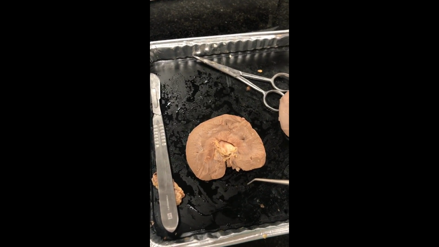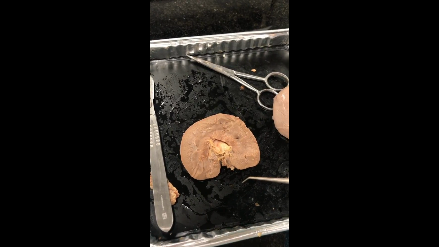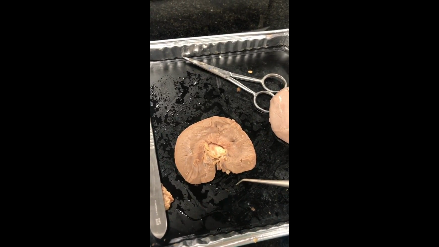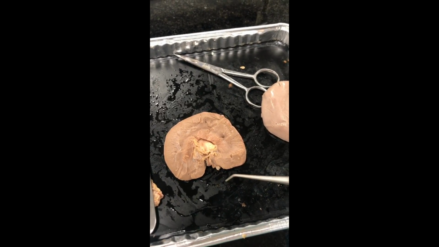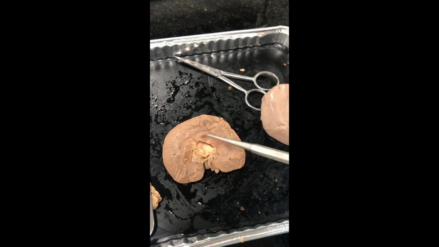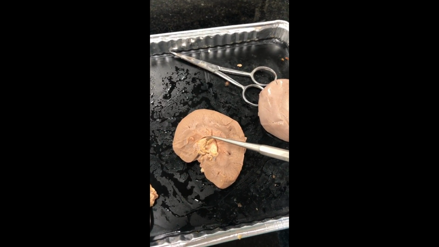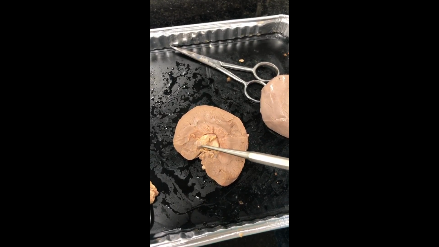Two last terms that we need to identify are the calyx and the renal corpuscle. The renal corpuscle is a glomerulus enclosed with a glomerular capsule. It is used for cytofiltration. And the calyx is this cup-like division. It's found in the renal medulla, and the minor calyces empty into the major calyces and form the renal pelvis.